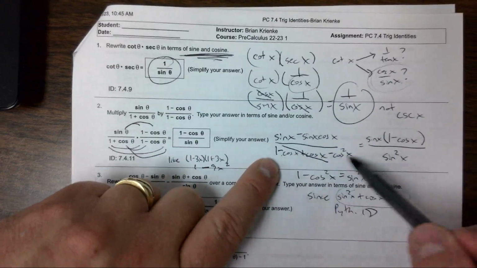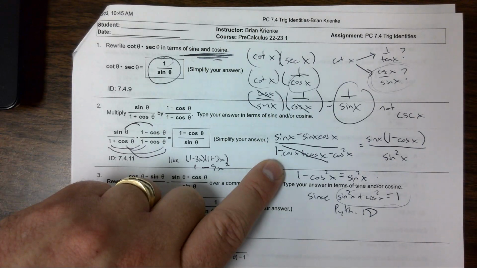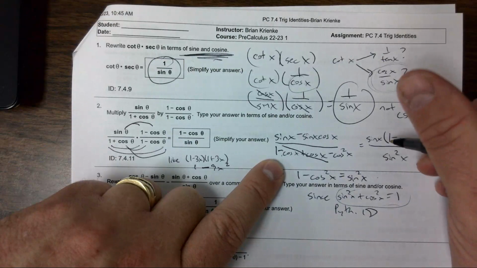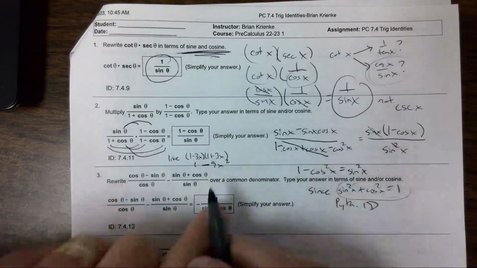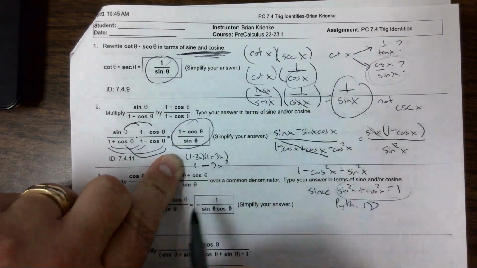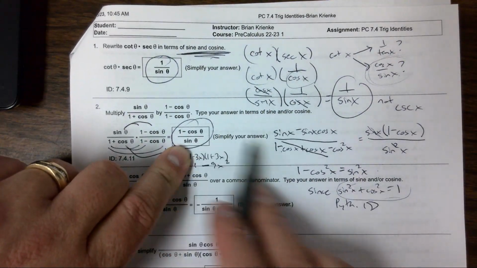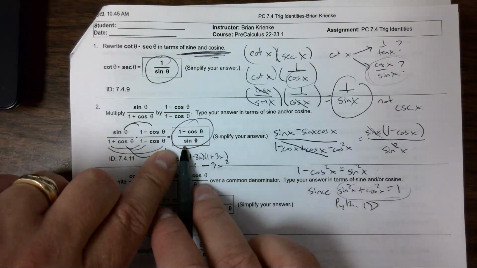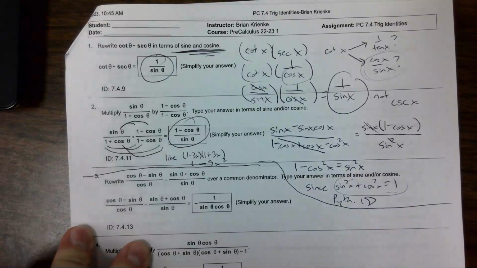And so this whole denominator gets replaced with sine squared. Now, after you do that, then you cancel this sine with a 2, and so that's how you get your answer: 1 minus cosine x, or you say cosine theta, and then sine x, which is sine theta. So that's how that works.